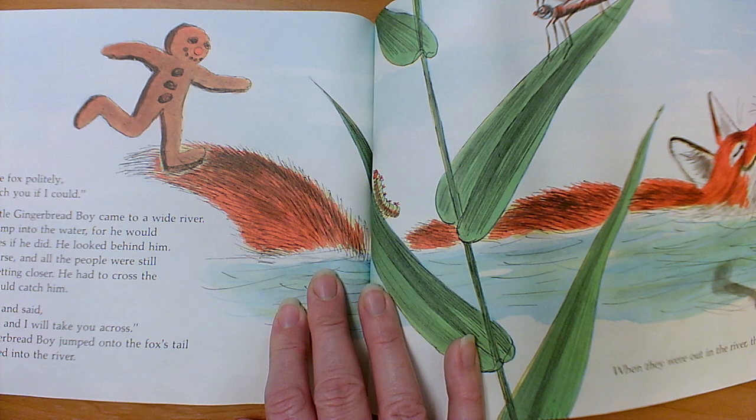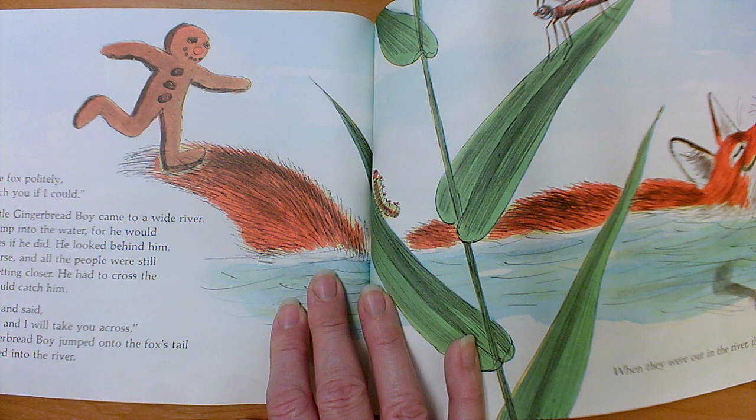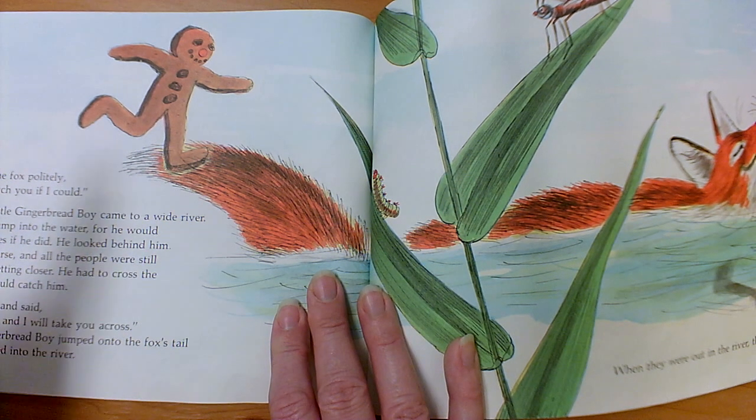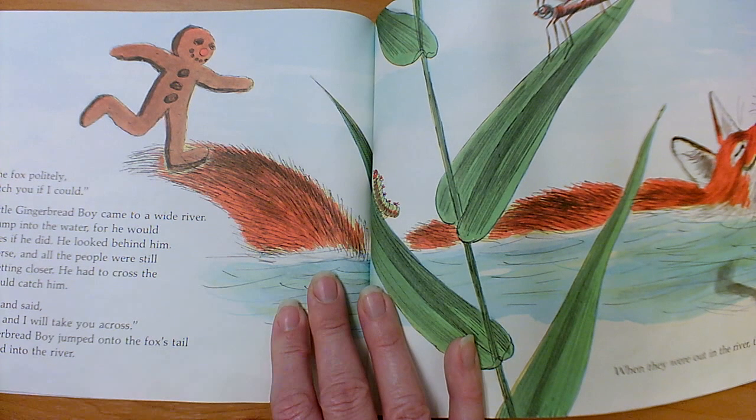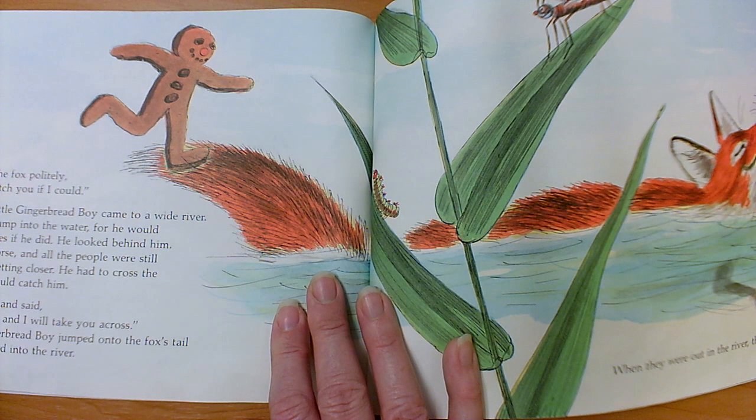So what is the problem in this book? All the characters want to eat him. His solution so far has been to run away. But now he has another problem. There's a river and he can't cross it. What happens to a cookie if you put it in milk? It will crumble and fall apart. What would happen to our gingerbread boy cookie if he goes in the water? He will crumble and fall apart.